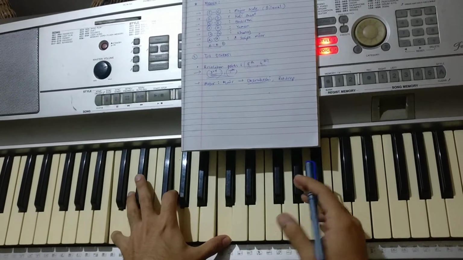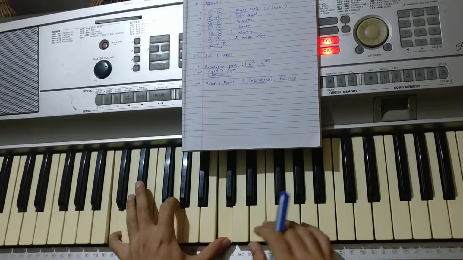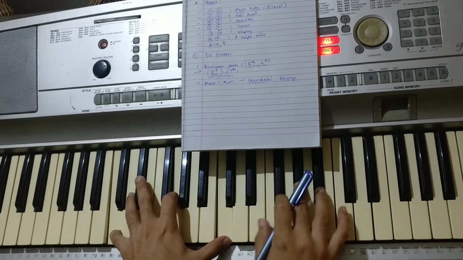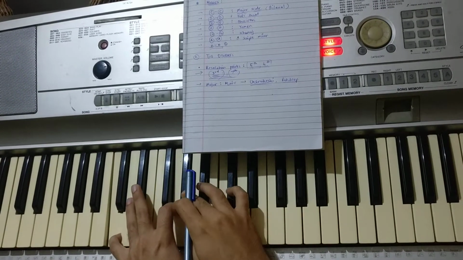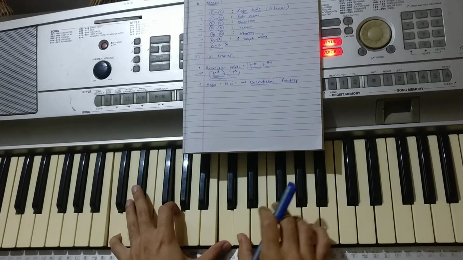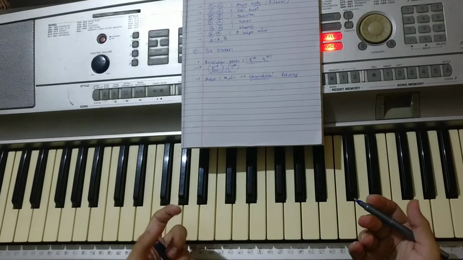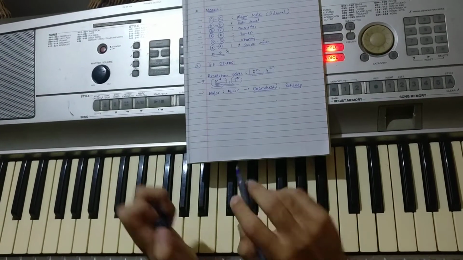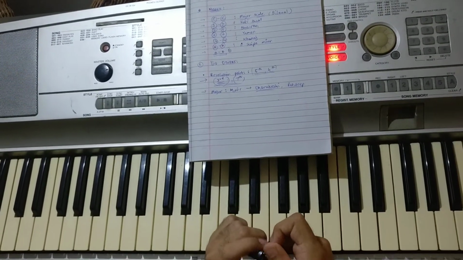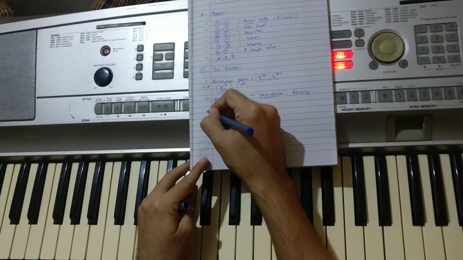And in fact, it is this missing 5th which gives you that pain, the contrasting feeling between two halves of the same scale. Now, so these are the resolution points that were changed. There's another way to get a new scale.